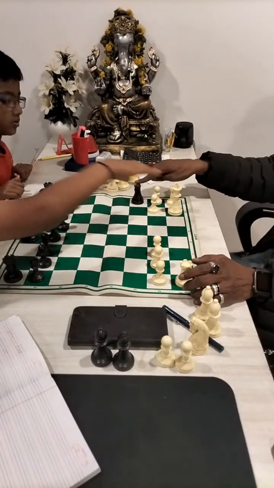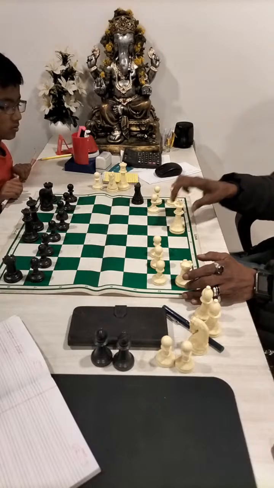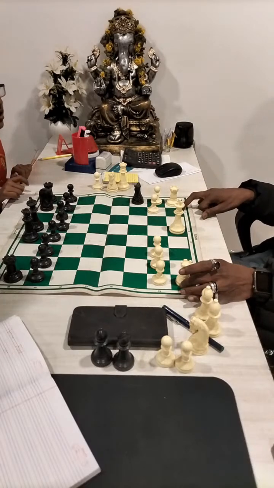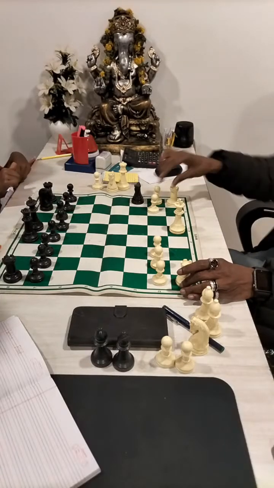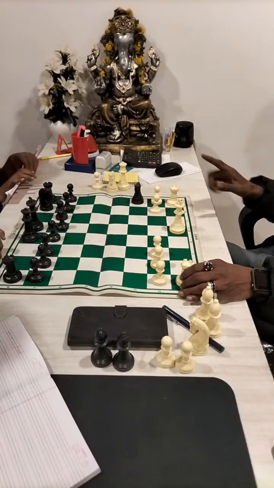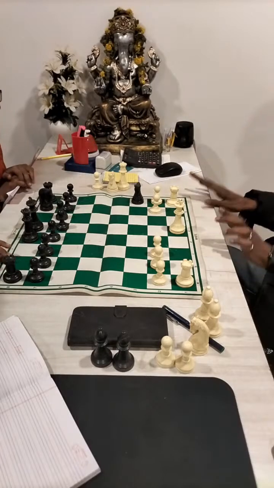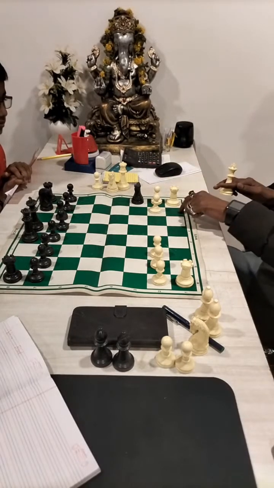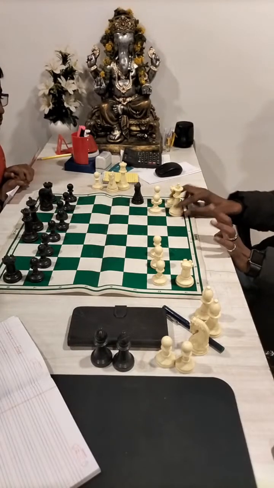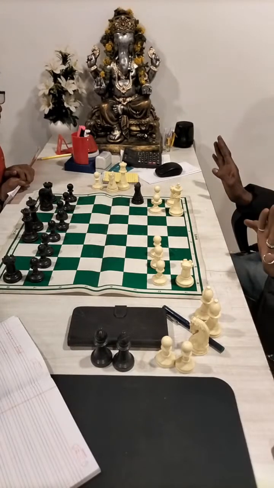It is illegal because this square is controlled by the knight. The second illegal case, we will come to that later. Now, in this position, I cannot castle because this square is under check. So the king cannot jump to a check square. Fine.